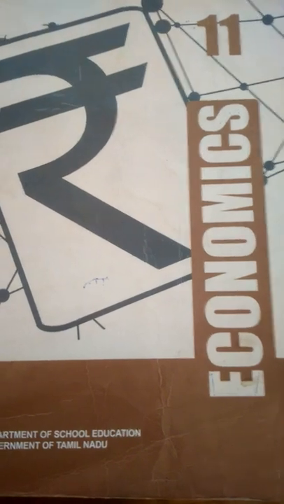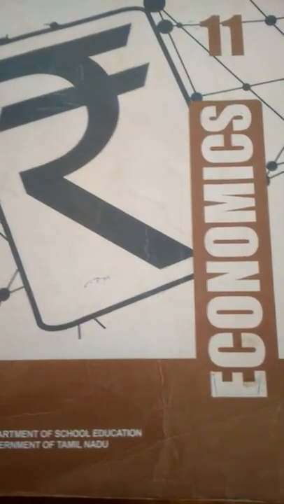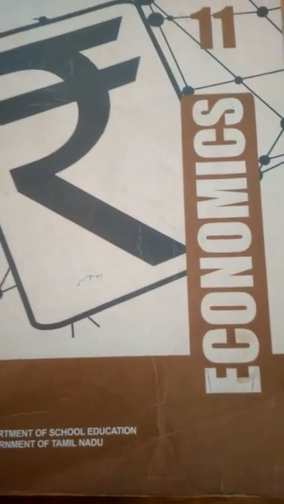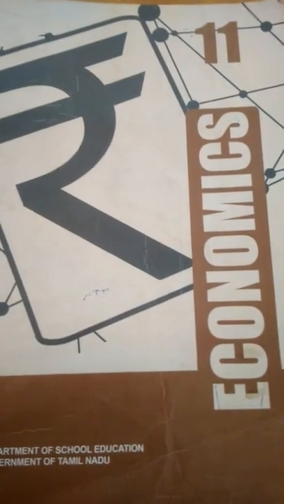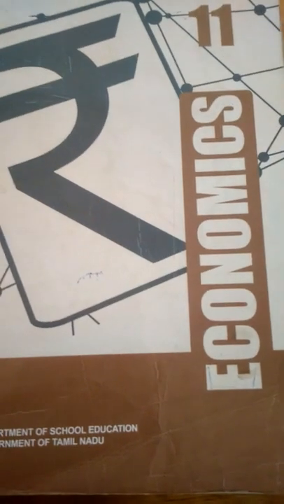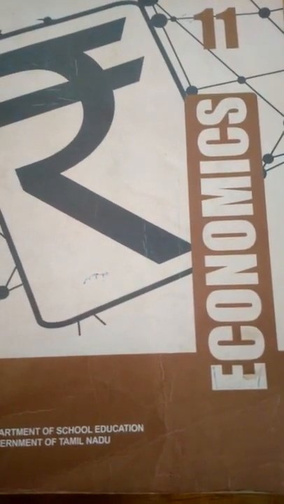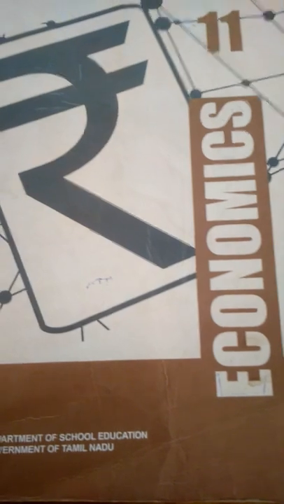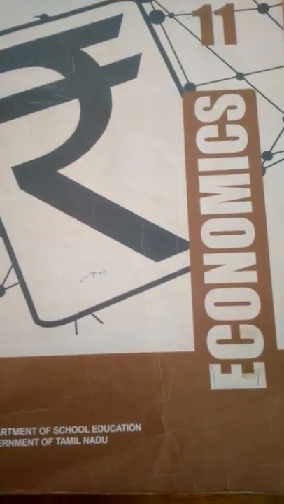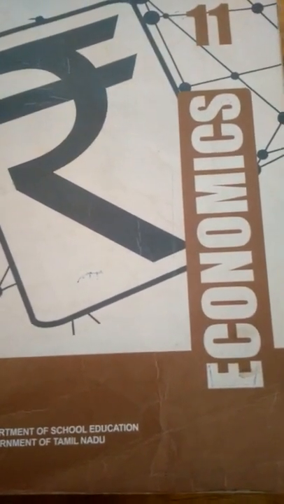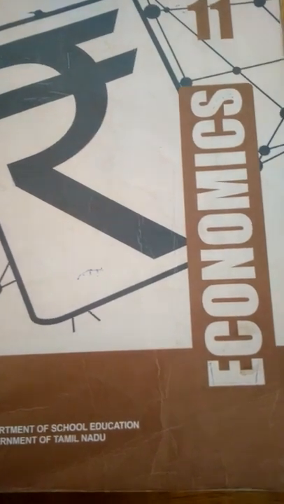Okay, yesterday we started and studied some portion of the first lesson. The first lesson is Introduction to Microeconomics. Before that, we understood the meaning of economics. Economics means the management of household, because this word came from the ancient Greek word oikonomikos. Oikos means household, and nomos means management. So economics means management of household, right?